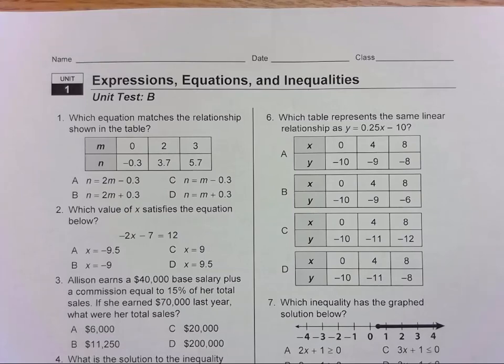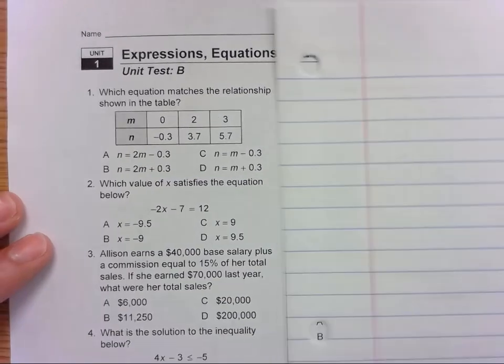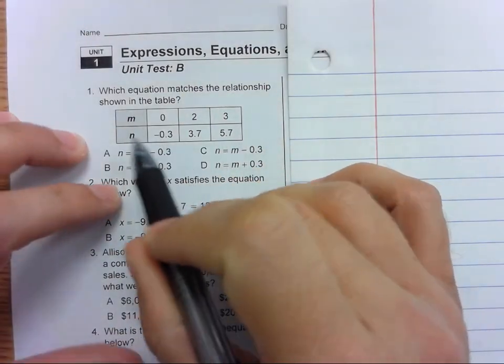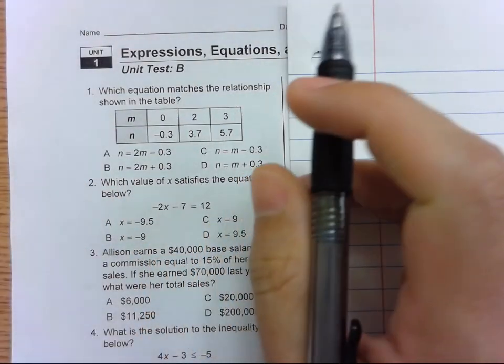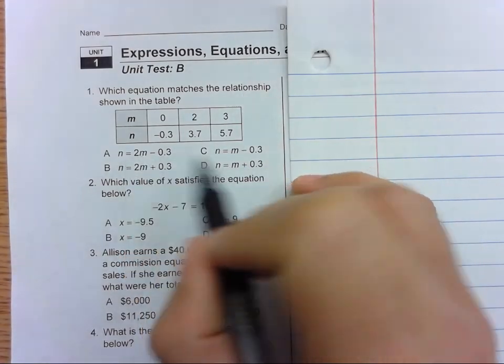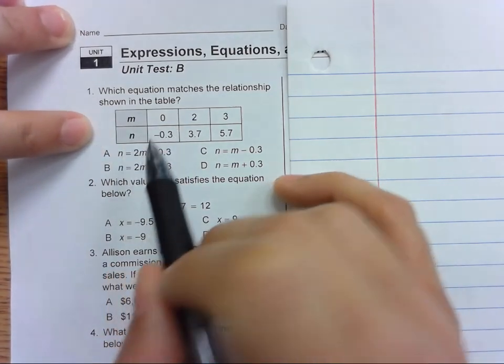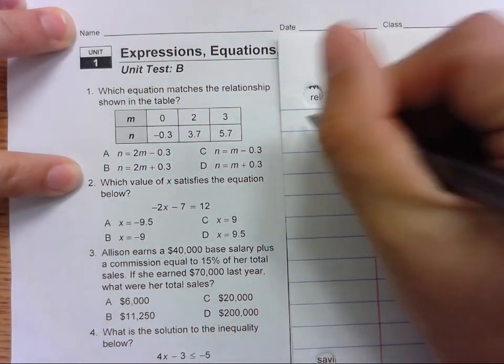All right, looking at the unit study guide. Number 1, which equation matches the relationship in the table? Okay, so we haven't gotten to solving equations yet, but we can just substitute numbers in. So let's do that. We're looking at number 1.